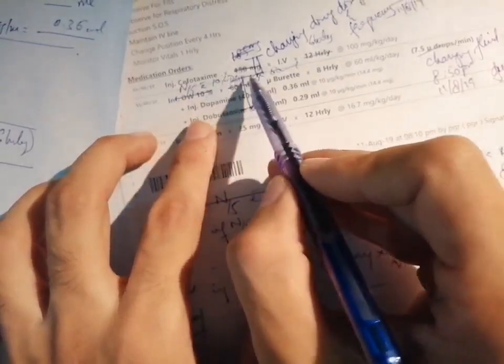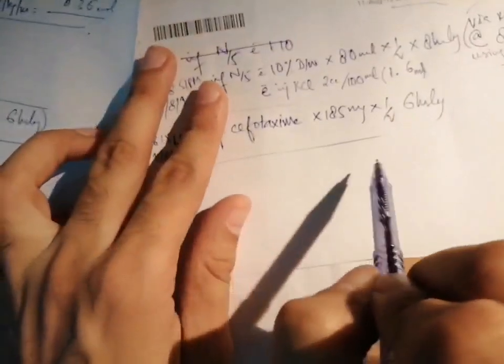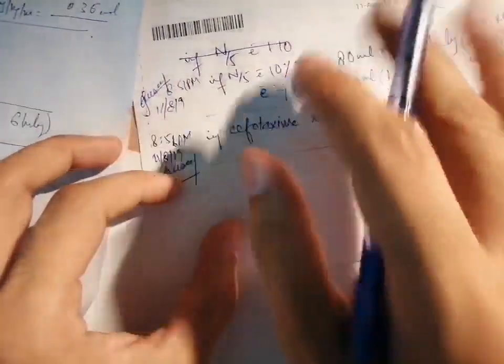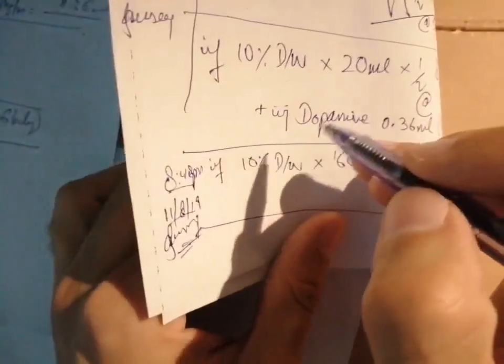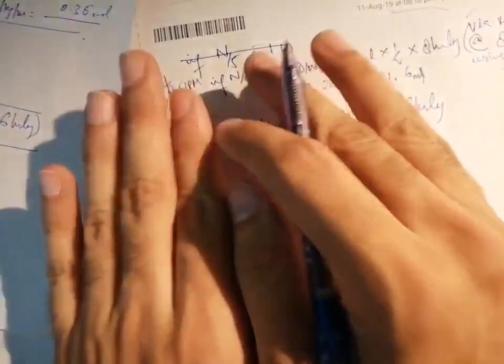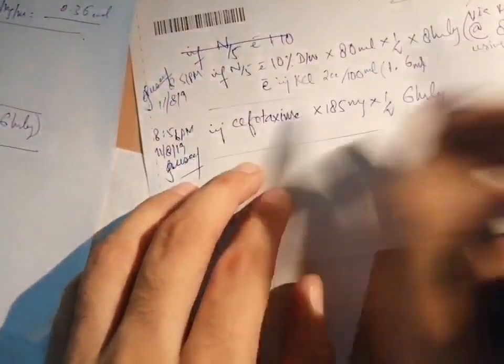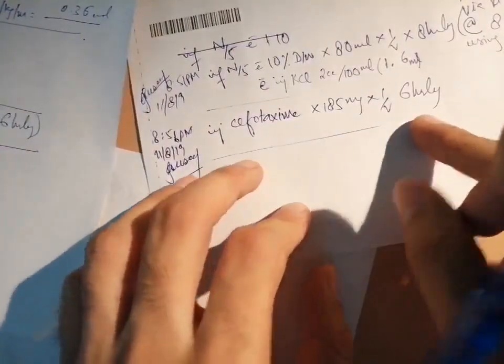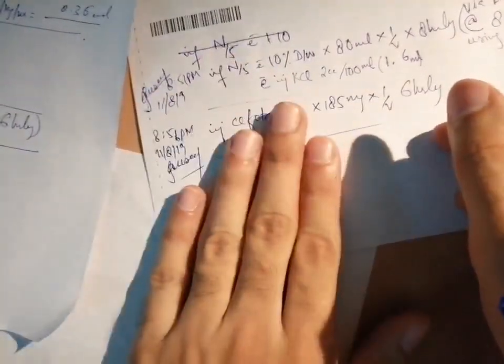As this cefotaxime has been changed from 150 milligram IV 12 hourly to 185 milligram IV 6 hourly, please convey this to the staff nurse, or better, turn over to her medication sheet, cut the previous dose and comment there, dose has been changed, please have a check, right? Because in our setup, staff nurses write the drug's name, dose and route on their medication chart, so better let them do their job. Just comment there and convey to them that the dose of cefotaxime has been changed. But do have a look at them.